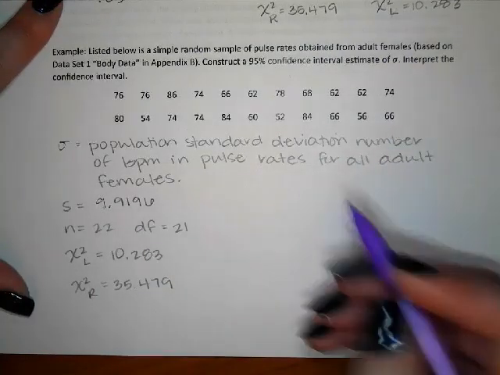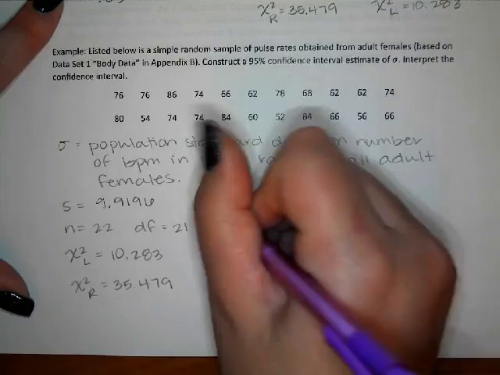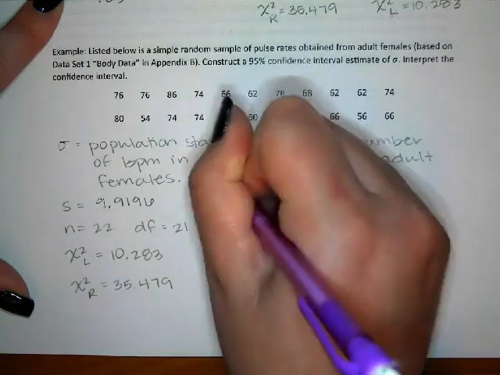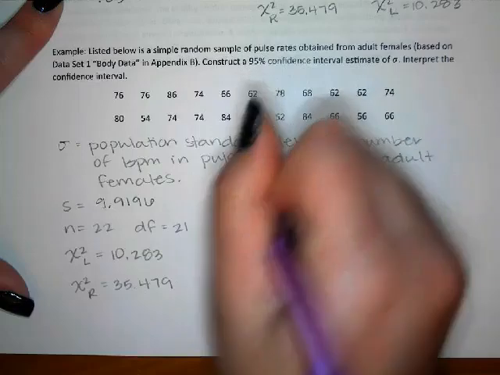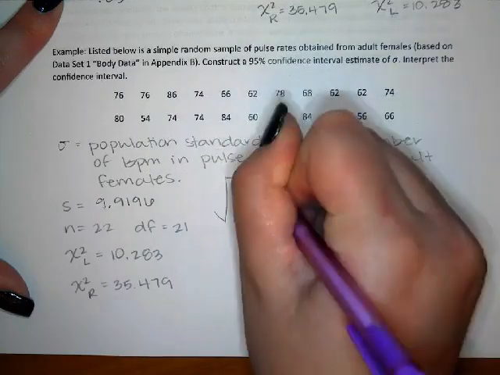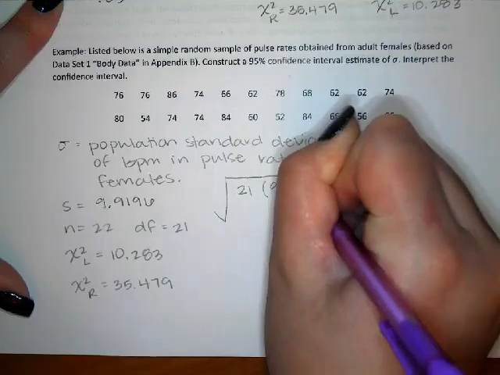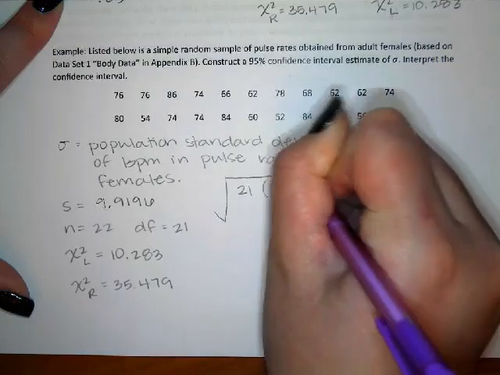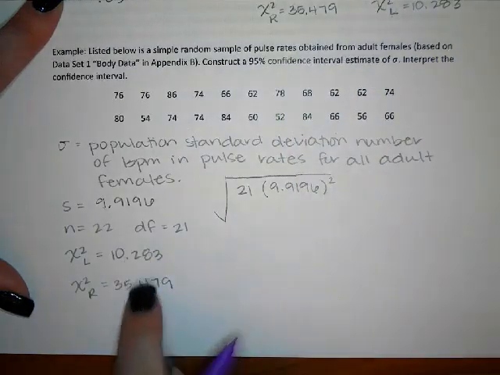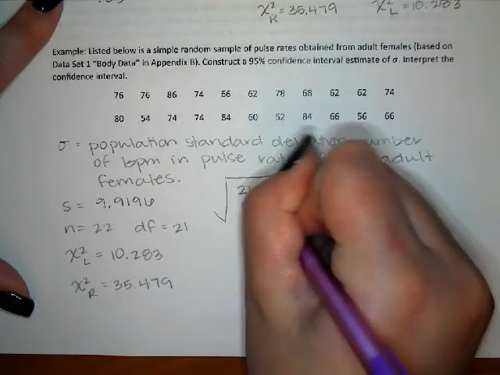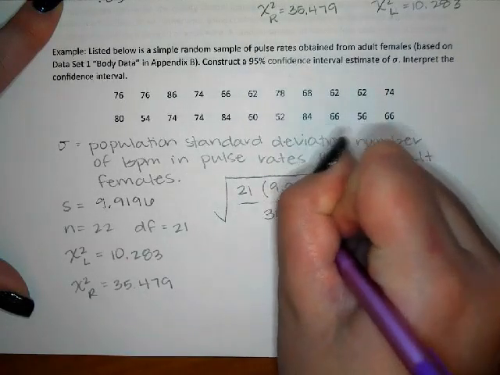So sigma is going to have a lower bound of the degree of freedom, 21, times the standard deviation squared, divided by the larger of these two. Because when you divide by the larger one, you're going to get a smaller value.